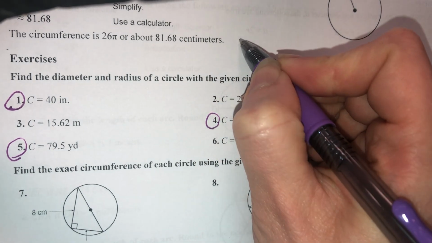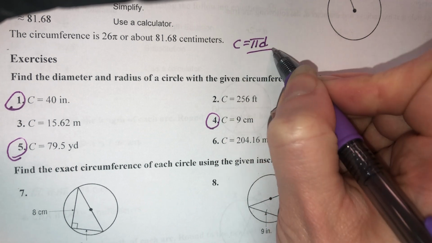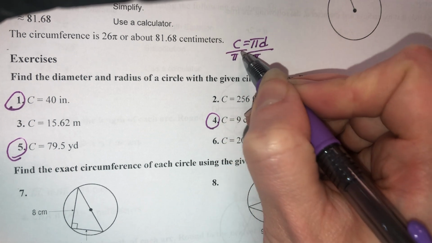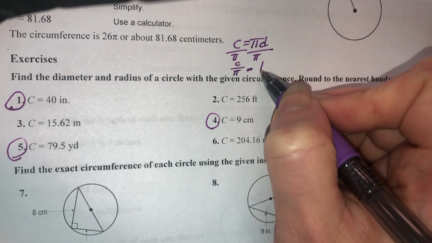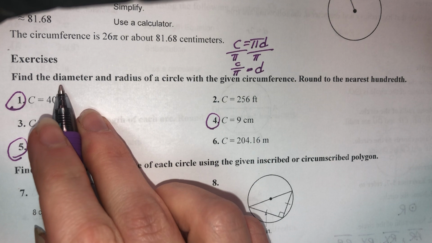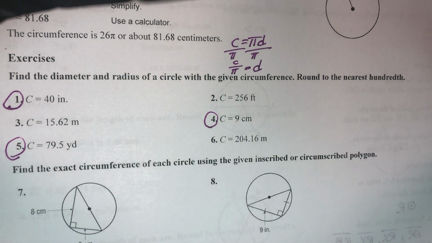We have the formula circumference equals pi times diameter, so you divide both sides by pi. The circumference over pi will equal the diameter. We're supposed to find the diameter and also the radius, so we'll have to divide it by 2 to get the radius. Feel free to use a calculator for this.